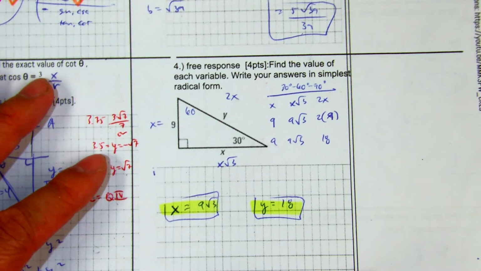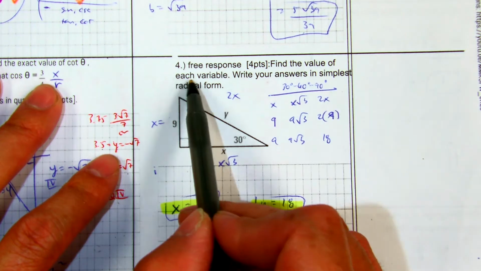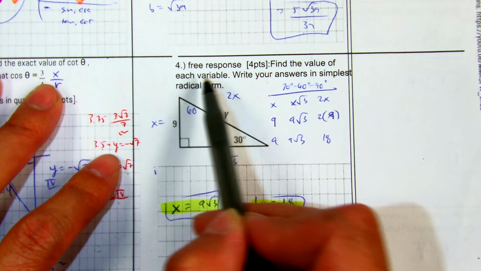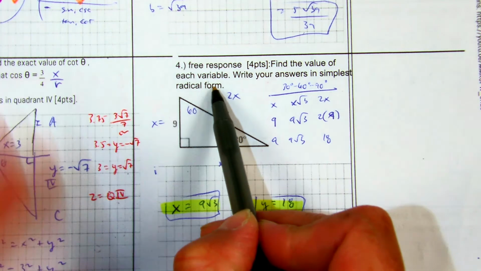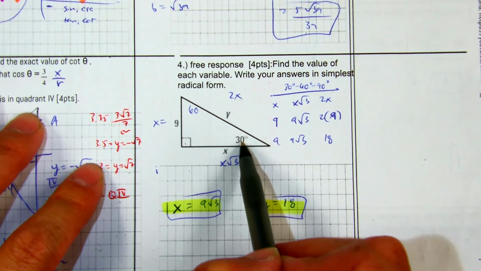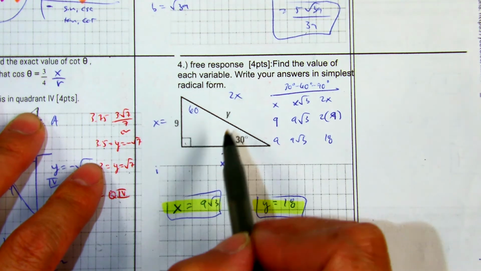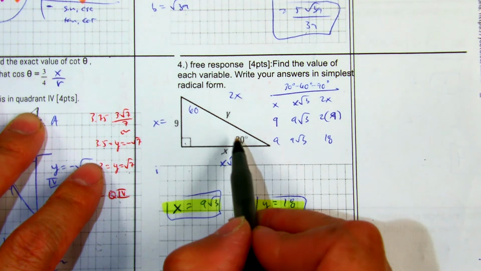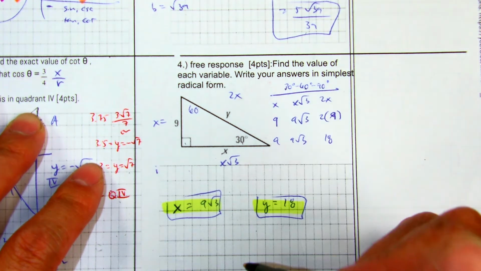Question number 4. Find the value of each variable. Write your answers in simplest radical form. The original problem had a right triangle with a 30-degree angle, and you have y, 90, and x. If this is 90 and this is 30, then this one must be a 60-degree angle for a 30, 60, 90 special right triangle.